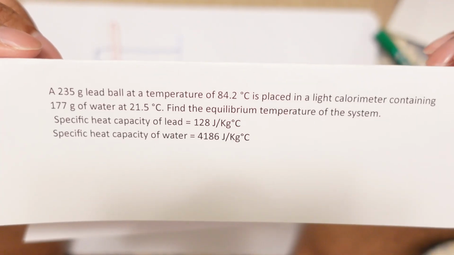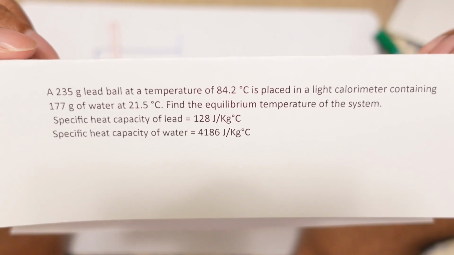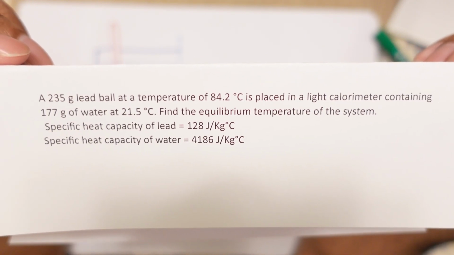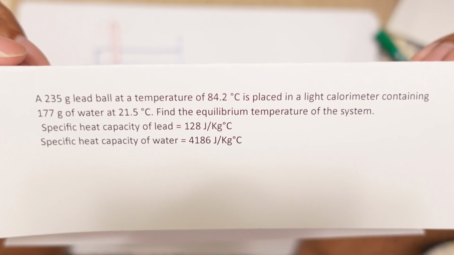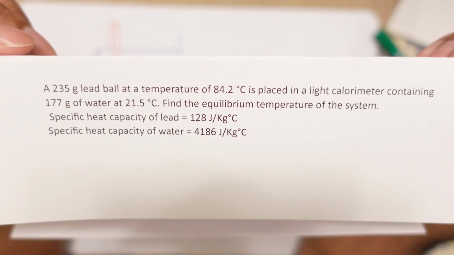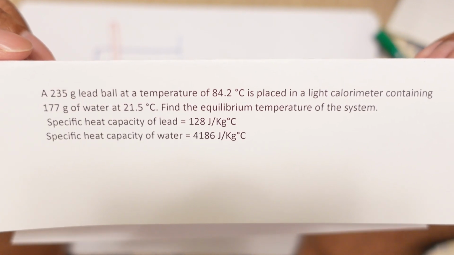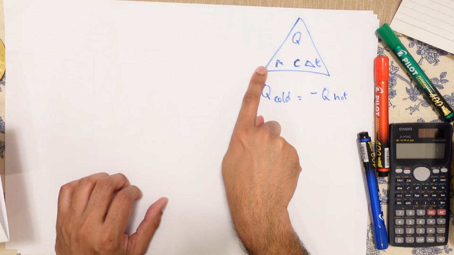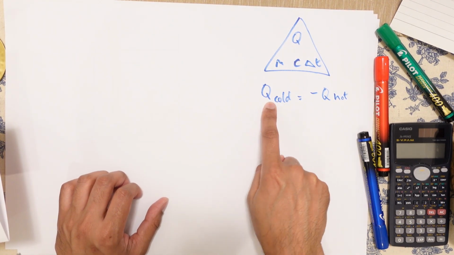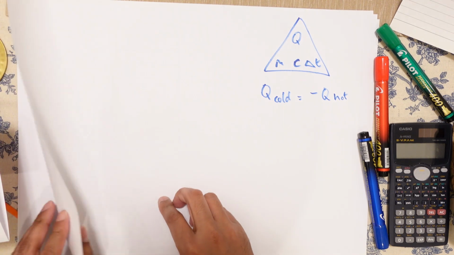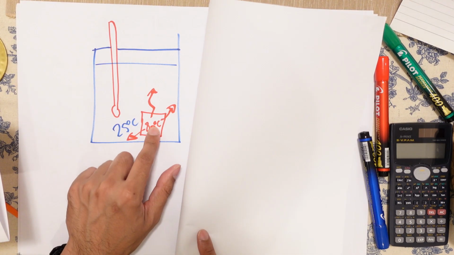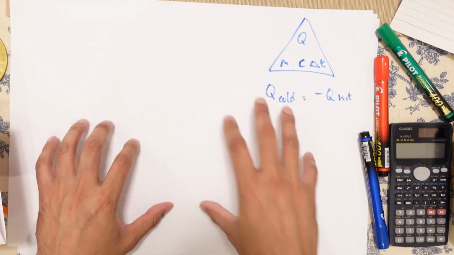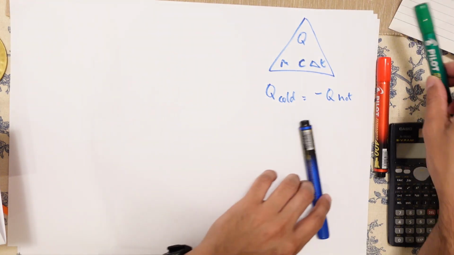So this is our question. A 235 gram lead ball at a temperature of 84.2 degrees Celsius is placed in a light calorimeter containing 177 grams of water at 21.5 degrees Celsius. Find the equilibrium temperature of the system, and then they give us a couple of specific heat capacities. So these are our equations. Q equals mc delta T, and Q cold is equal to minus Q hot. Or in other words, the energy that this loses is the energy that this gains.